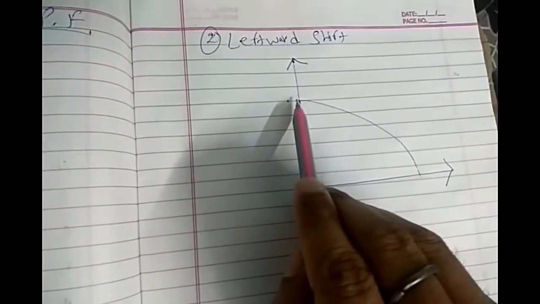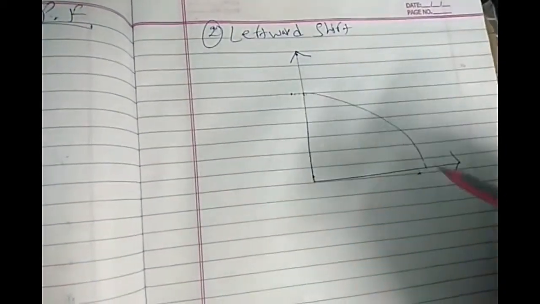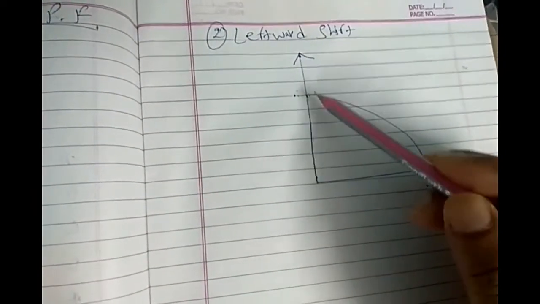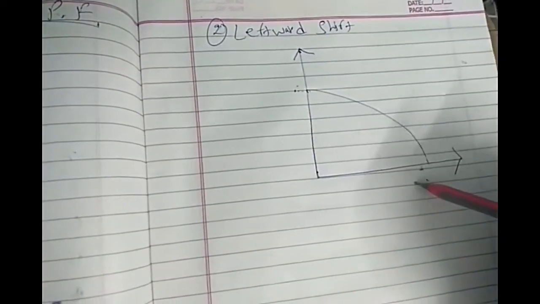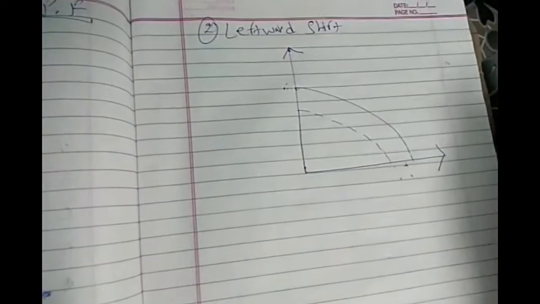When there is a degradation of technology of both the goods, or a decrement in the resources of both the goods, then production is going to decrease and the curve will shift to the left. The production curve will shift leftward. That is clear to everyone.